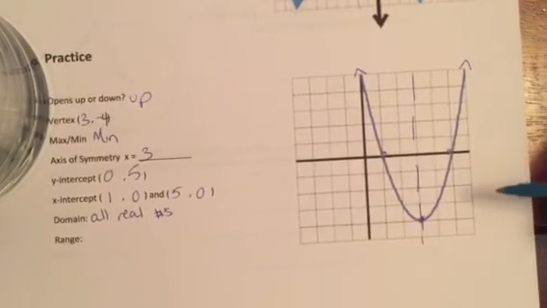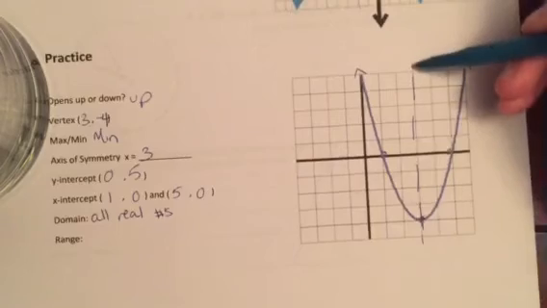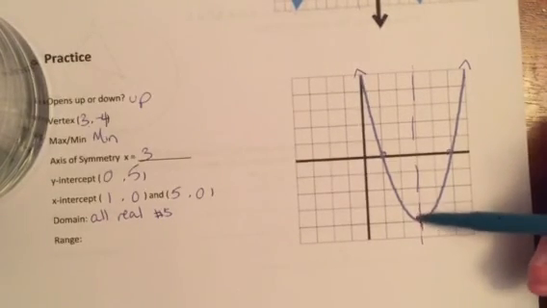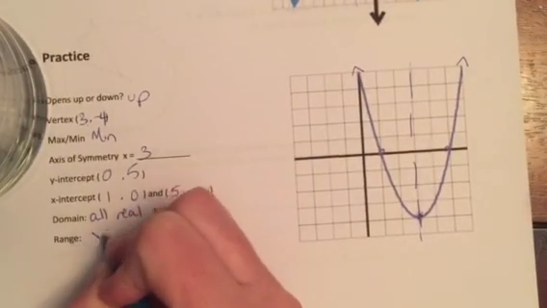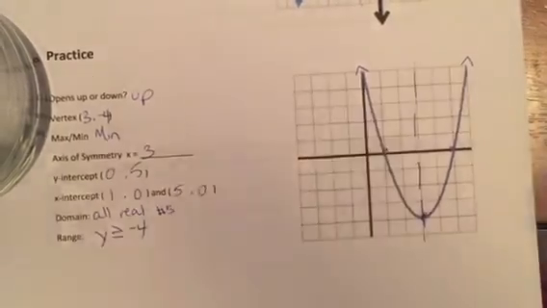Now, our range. We set our vertex as a minimum. It's the smallest one, so everything else is higher up. The smallest y we see is -4, and every other y is bigger. So our range is going to be y is greater than or equal to -4. Good luck.